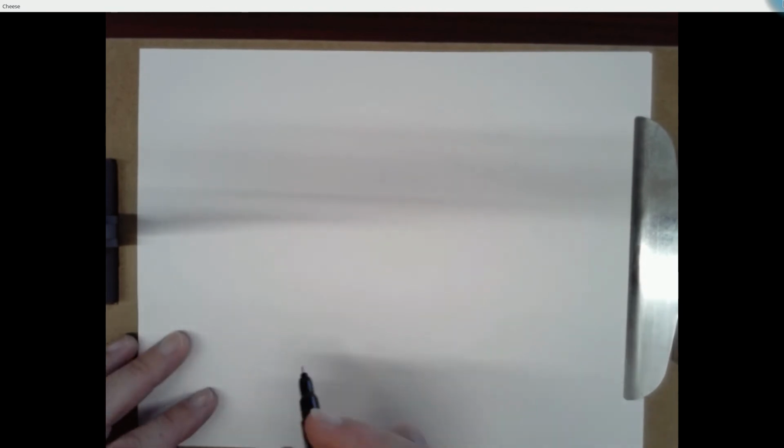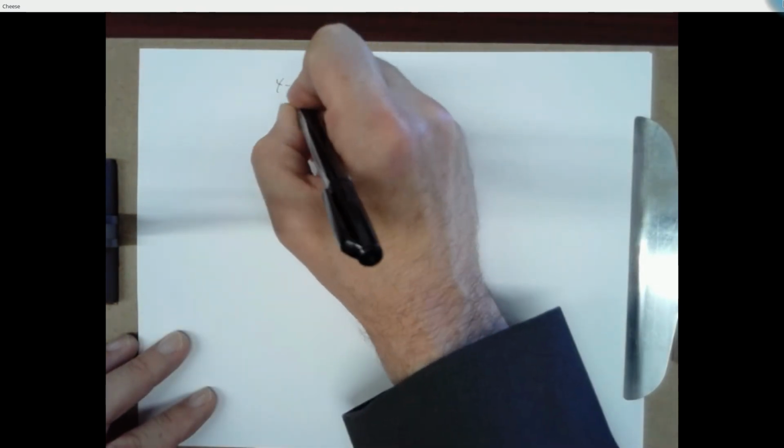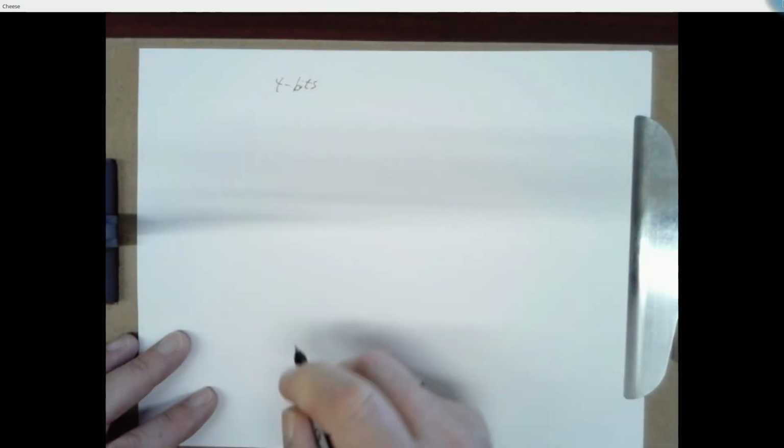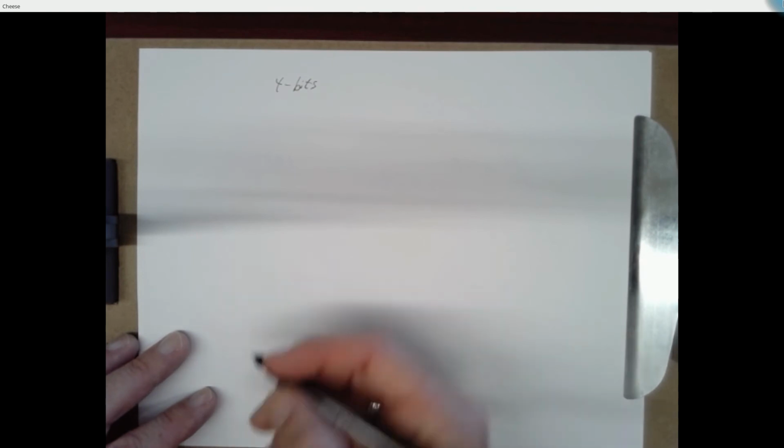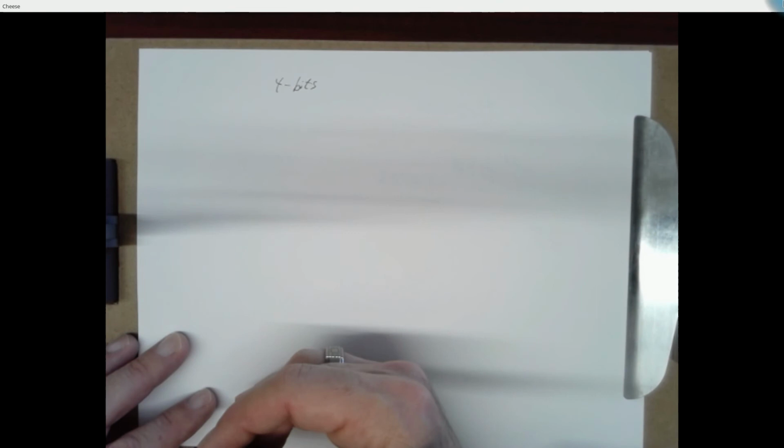All right, so let's talk more about representing integers. So we've got weighted positional notation, and I'm going to stick with 4 bits for this part of the class. So we're always going to deal with 4-bit numbers. And there's a way to write down all the combinations of zeros and ones.